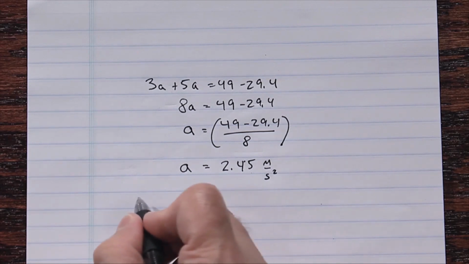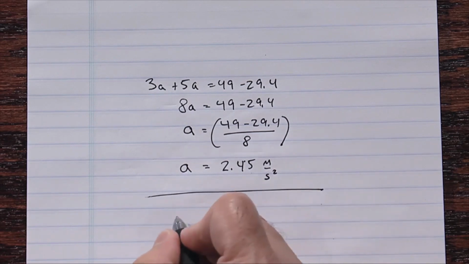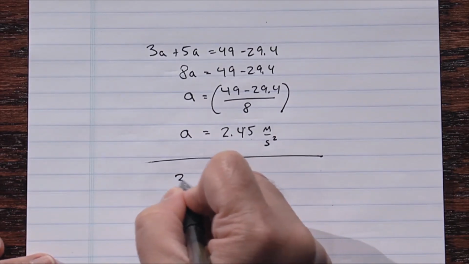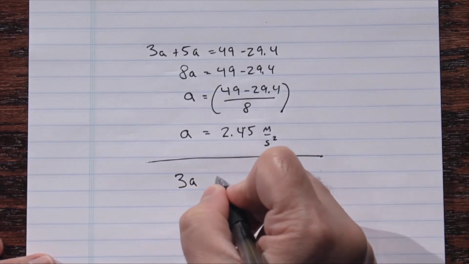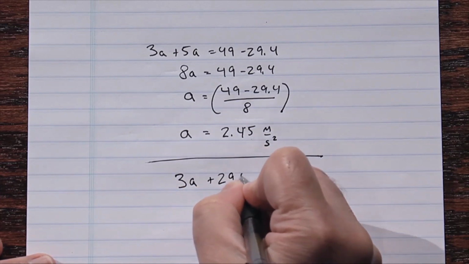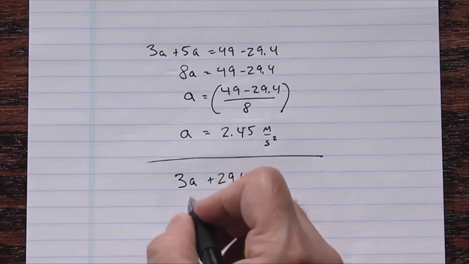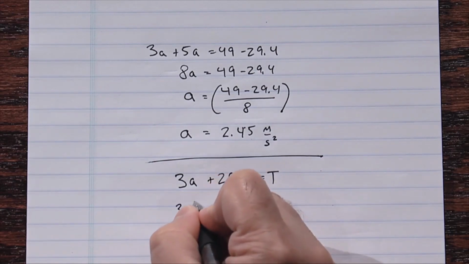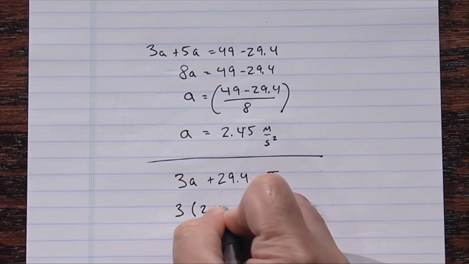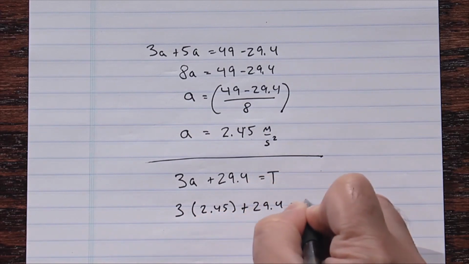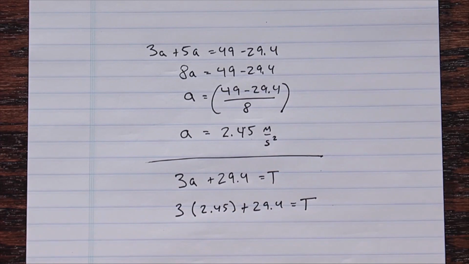In this case, I'll take 3a plus 29.4 is equal to tension. You should recognize that equation from above. And now I have a. So 3 times 2.45 plus 29.4 is equal to T.